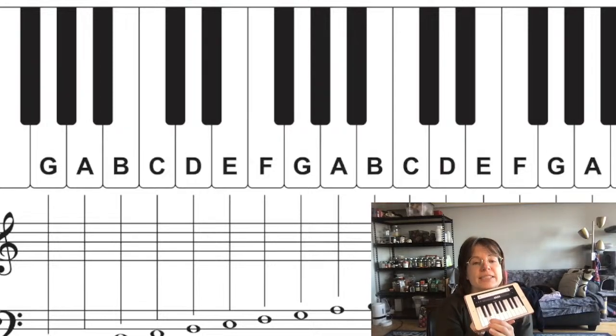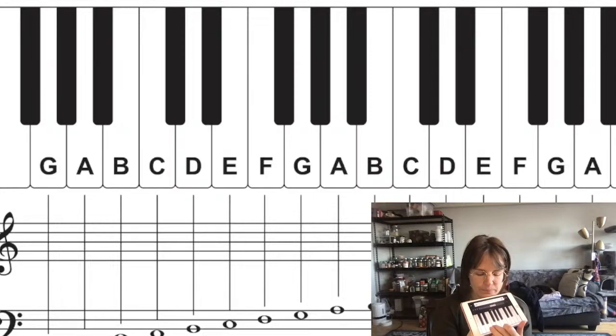So if I was gonna play a D sharp, I would go up a half step, okay? So now this is a D sharp. But what if I was starting from E and I wanted to go down a half step? It now becomes an E flat. Okay? D sharp equals E flat.